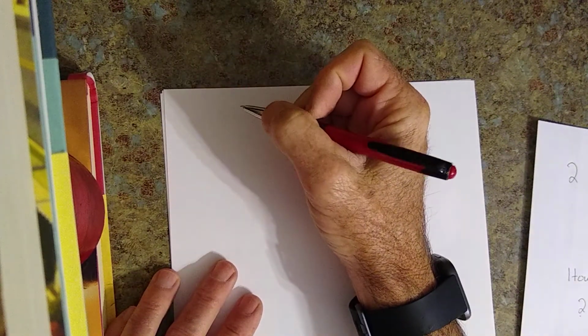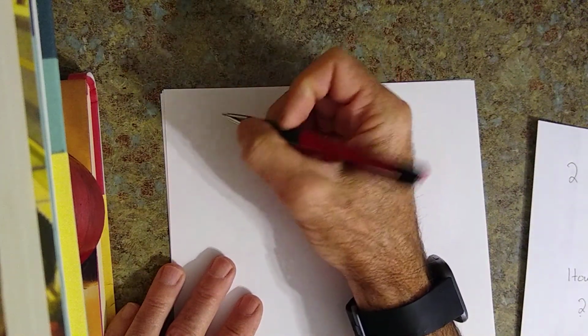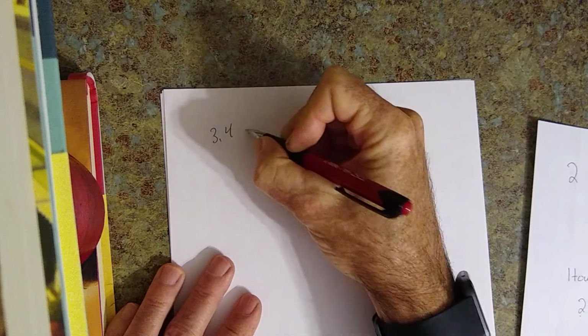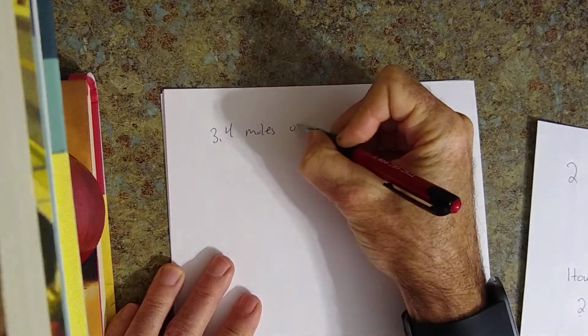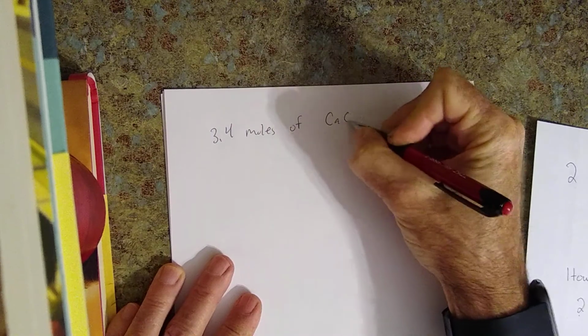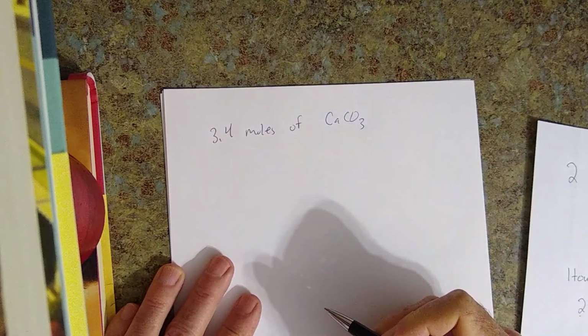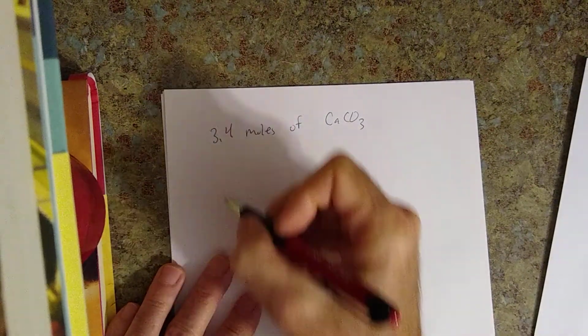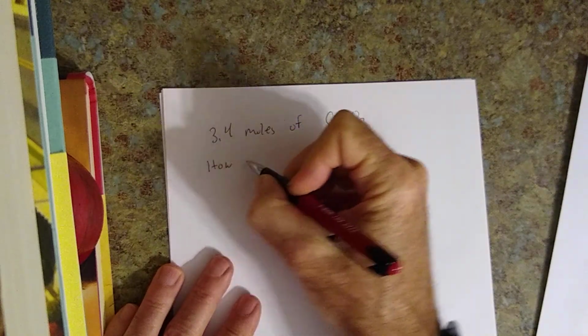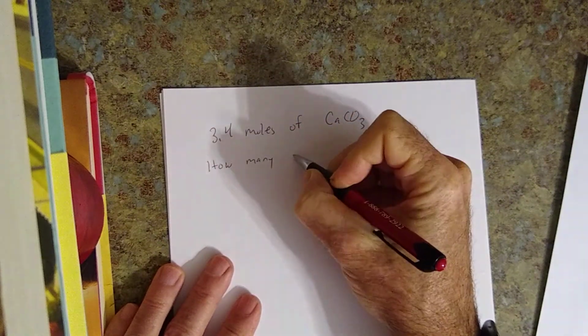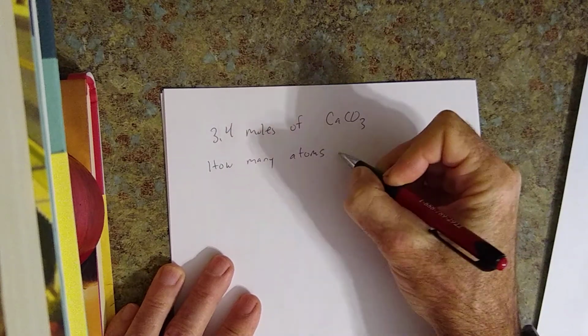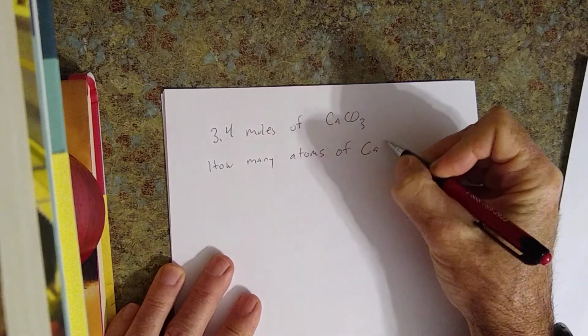I have a question for you. There are 3.4 moles of calcium carbonate. All right. How many atoms of calcium do you have?